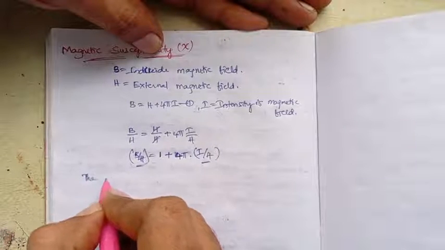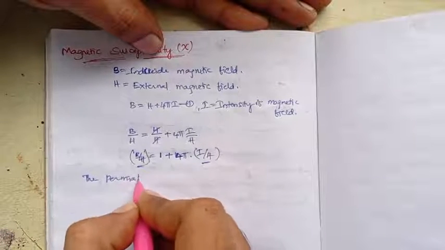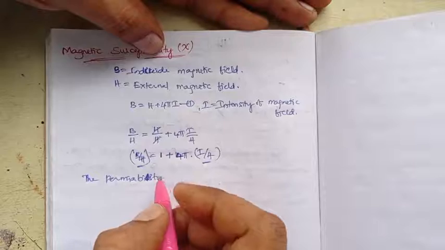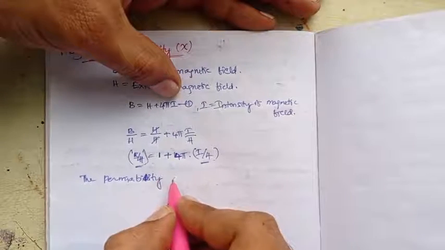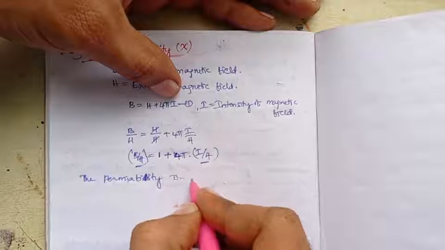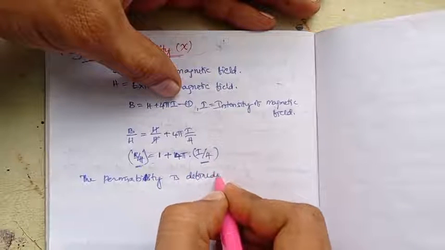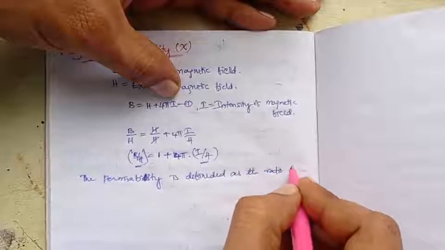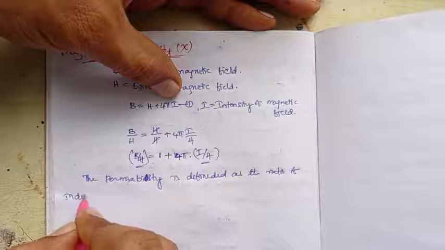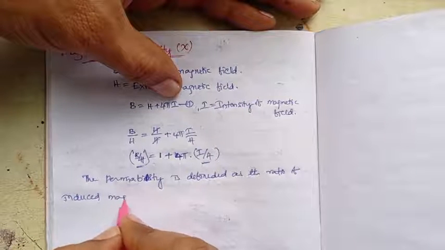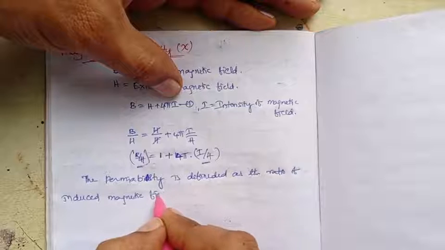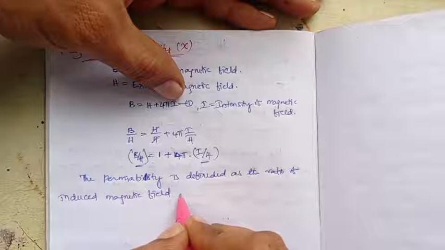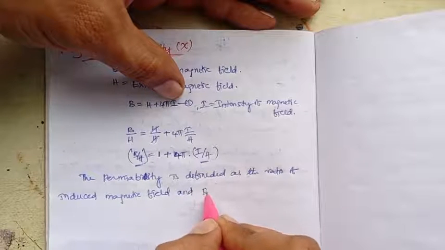The permeability is defined as the ratio of induced magnetic field and external magnetic field.